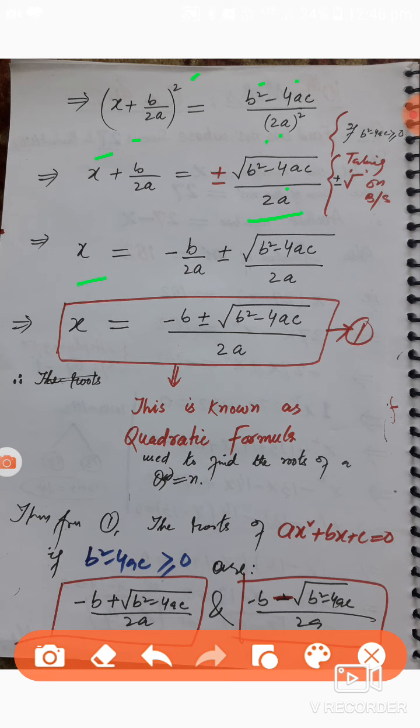So x will be equal to minus b by 2a plus minus, as b by 2a will be transferred to the right hand side. Now x is equal to minus b plus minus square root of b square minus 4ac divided by 2a, since these have a common denominator.